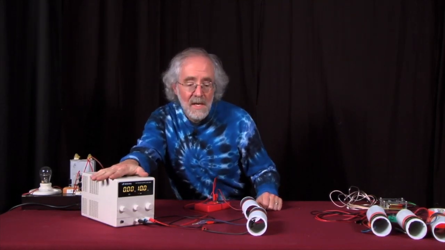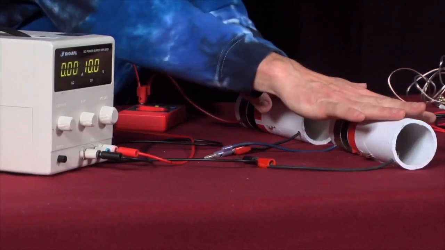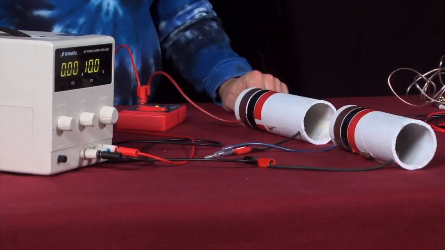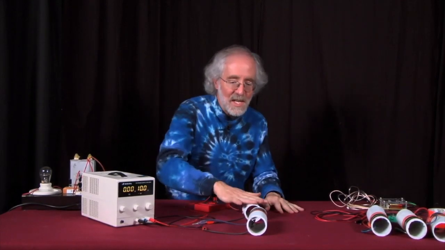But now think about this. From the point of view of this power supply, it sees it's putting out 10 volts. It sees it's providing a current of 5 milliamps. So the power supply doesn't see that it's hooked up to 2 resistors. Suppose the power supply only saw one resistance. In fact, that's what it sees. It sees a load. It looks like a single resistor here.